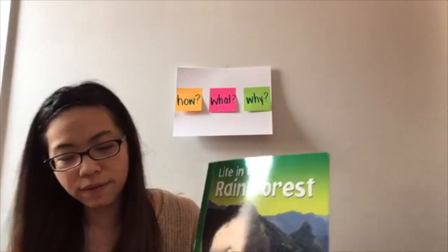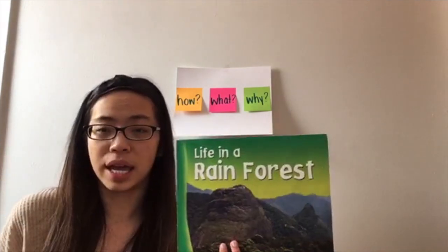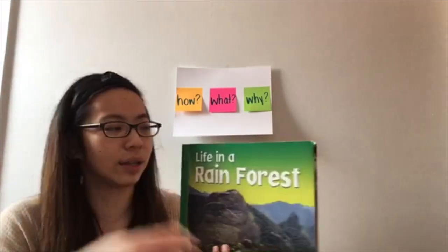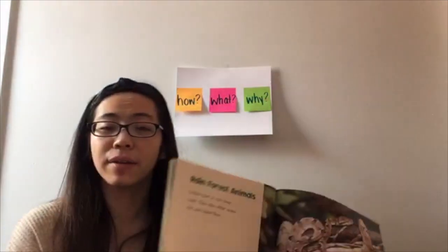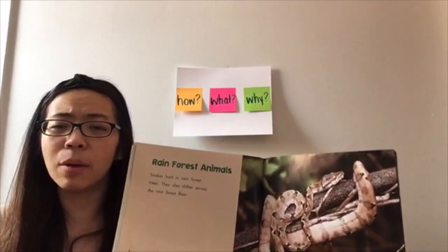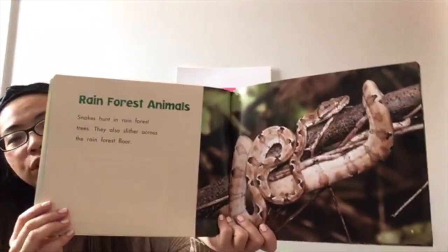Now that we finished reading, let's turn back to see what are some things that we learned in this book. Because remember, nonfiction books are supposed to teach you things. I'm going to turn back to this first part. I'm going to flip through the pages and maybe you can act out some of the parts that we read. I want you to think, what is one thing that you learned in this section?